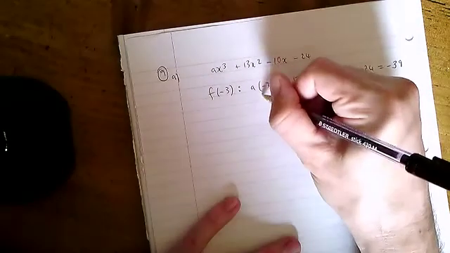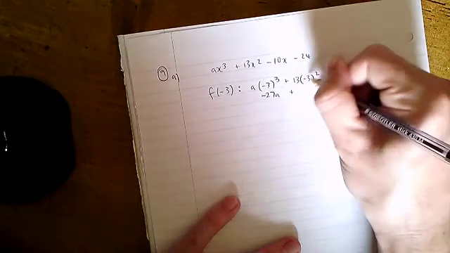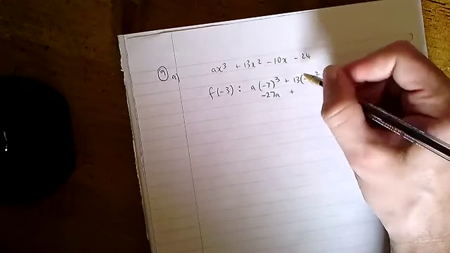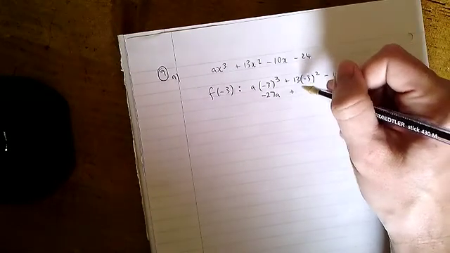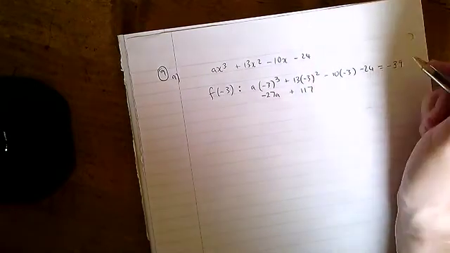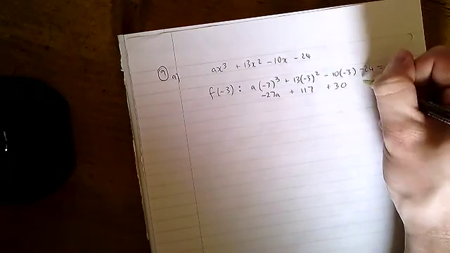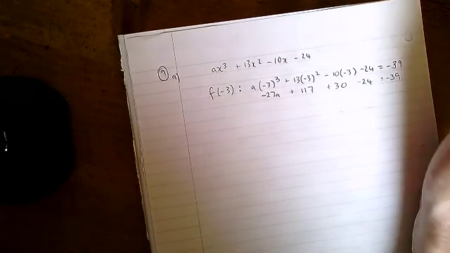So I'm subbing that in there. I would get minus 27a. I would get plus, because the minus is going to cancel out in a second, 3 times 3 is 9. 13 times by 9. 13 times 10 is 130, and then take away 13 would be plus 117. Minus 10 times by minus 3 would be plus 30, and then minus 24 is equal to minus 39 there.